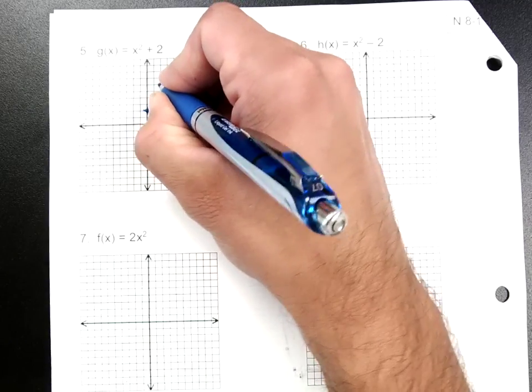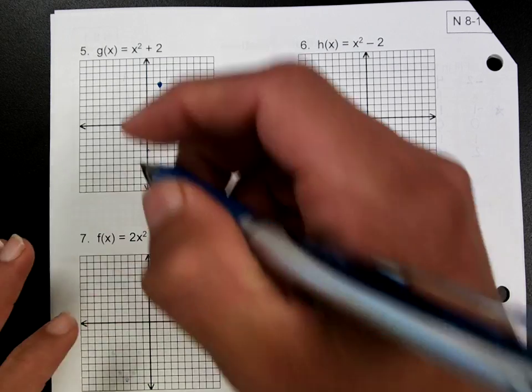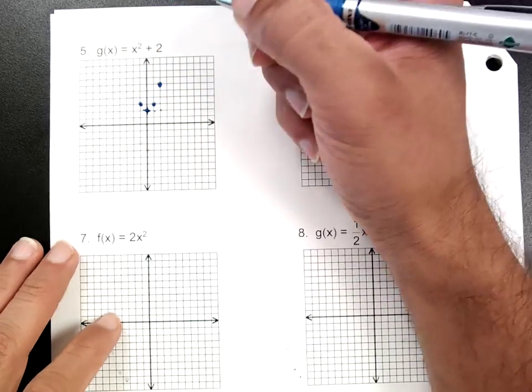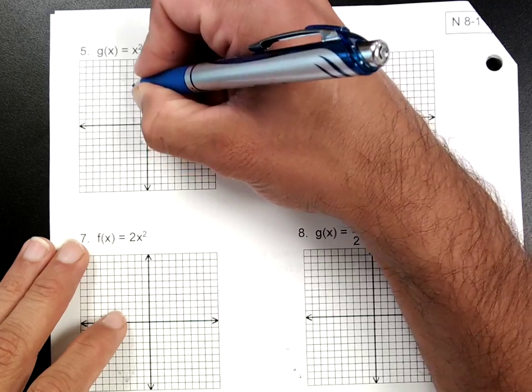Okay, does anybody have any questions where I'm getting those points? So I want to make sure I don't lose you here, because it's all the same stuff over and over and over. Right? Remember that I'm getting those points from the very beginning, from the parent function of the quadratic. All right, so that's that.